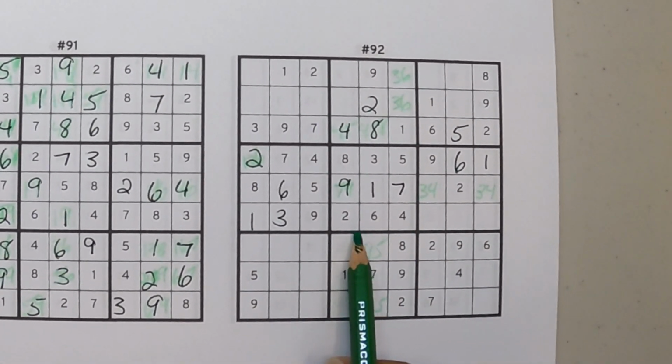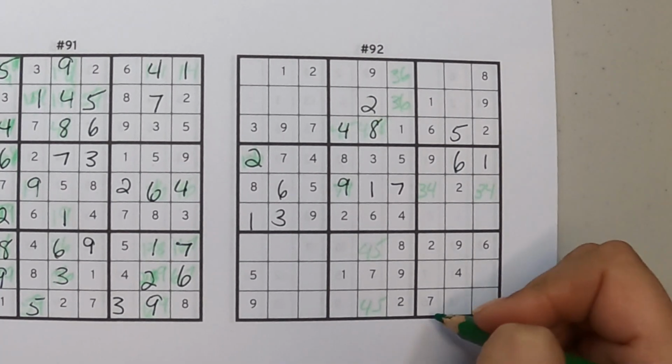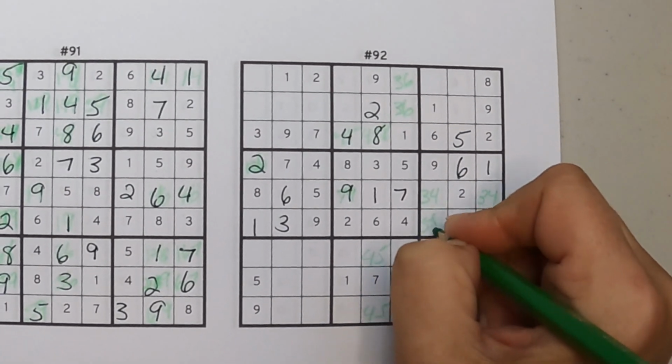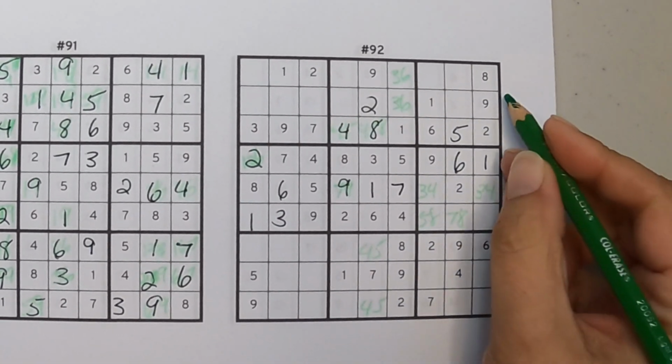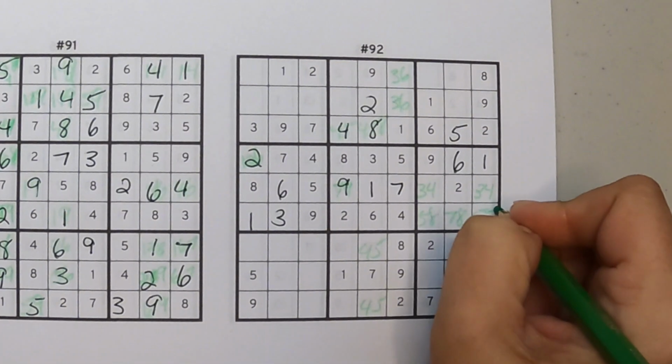For this row, we're missing 5, 7, and 8. We've got a 7 here, so 5, 8. 5 here, so 7, 8. 8 here, so 5, 7.